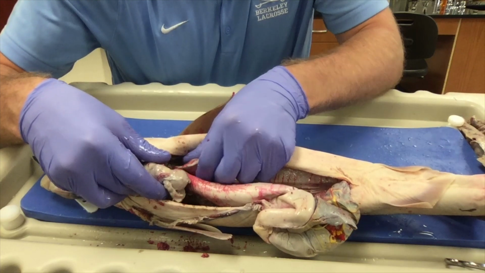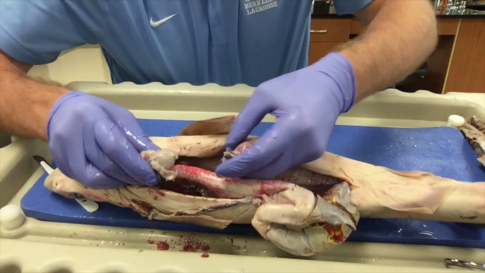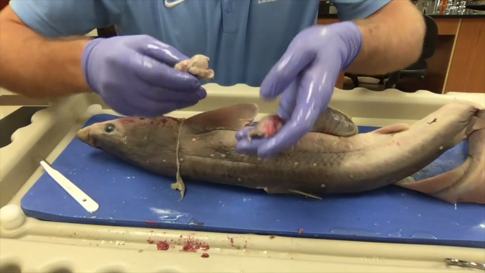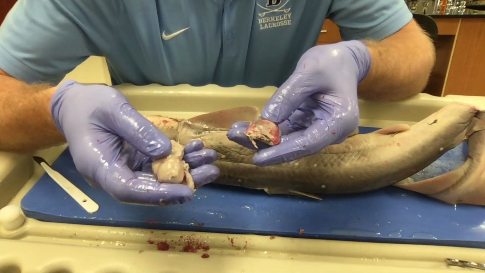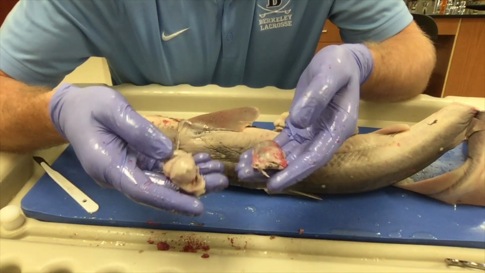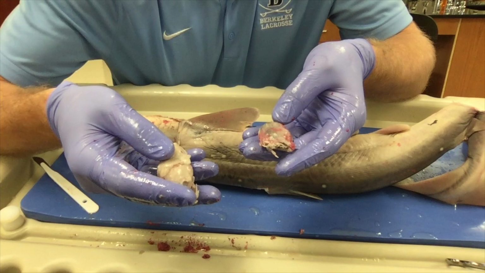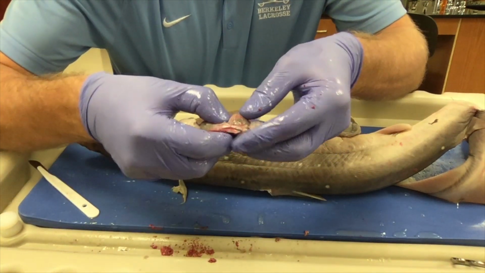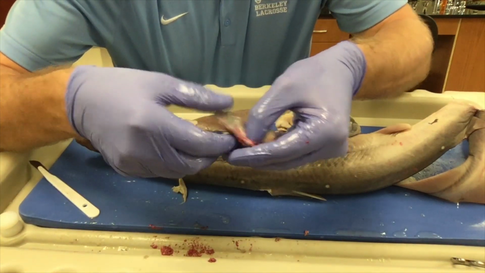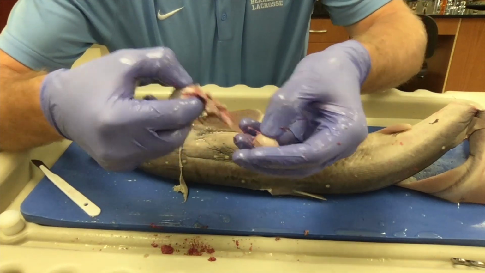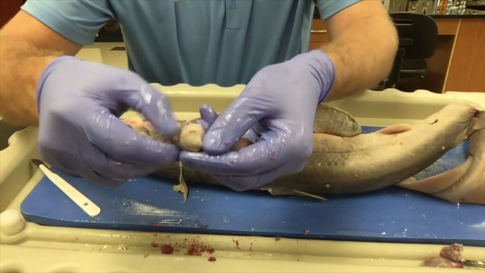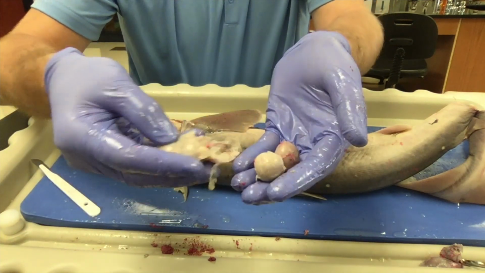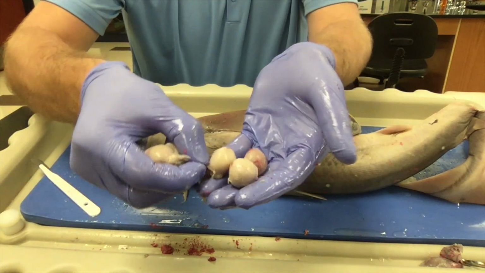The structures I'm going to remove next are the female gonads of the shark. Unlike many other fish, sharks, like this dogfish shark, have internal fertilization, and they actually give birth to live pups. If we open up these gonads, we'll actually see some of the shark eggs inside. There's one. There's another one. There's a couple more in there as well.